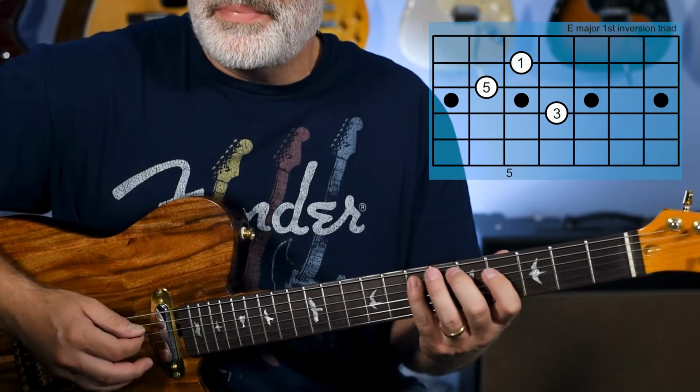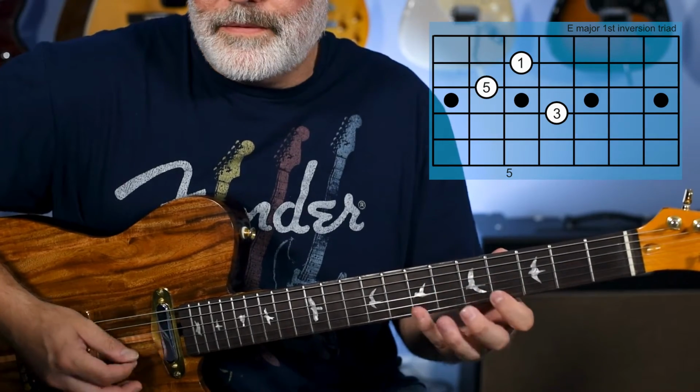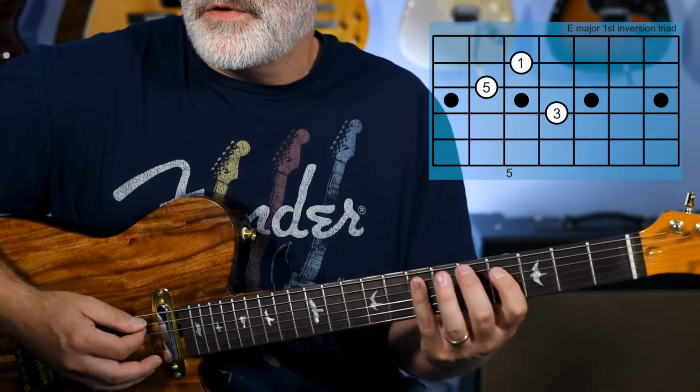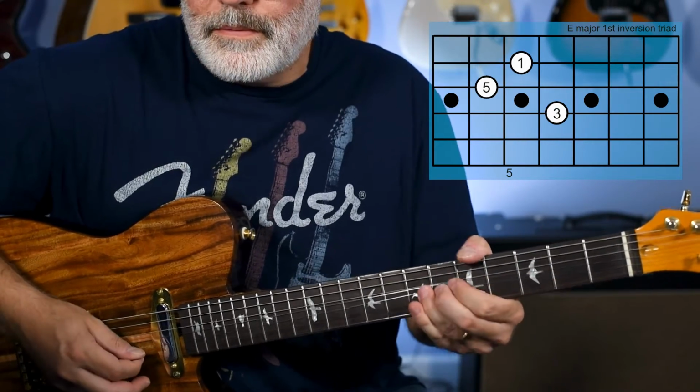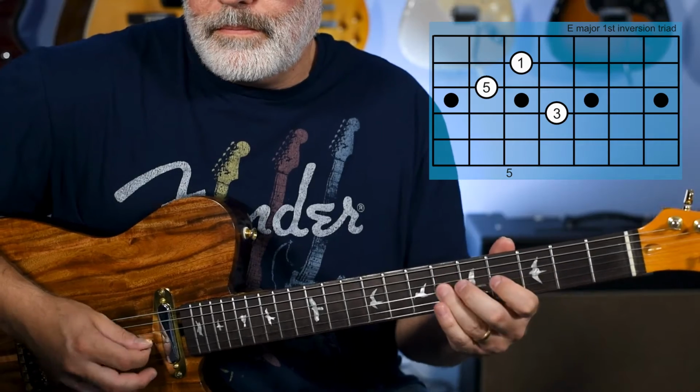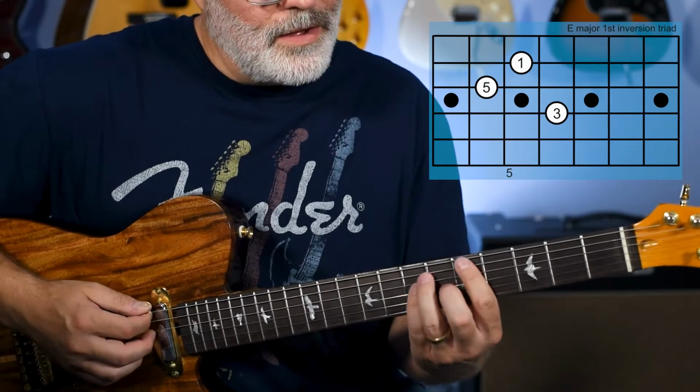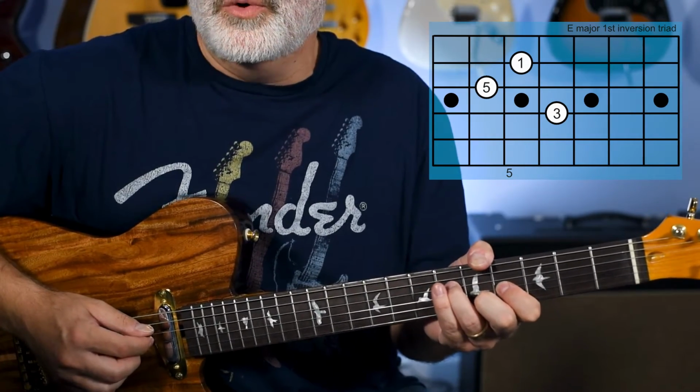I like this one because I'm a big fan of this pentatonic pattern for E major. So it becomes very easy to, it's just a really nice little triad to solo around.